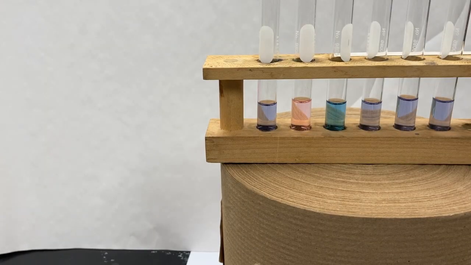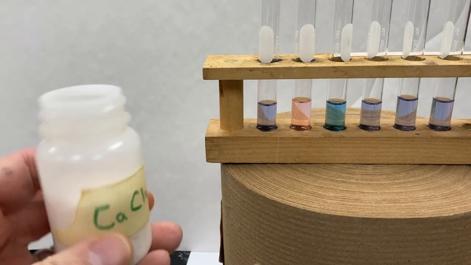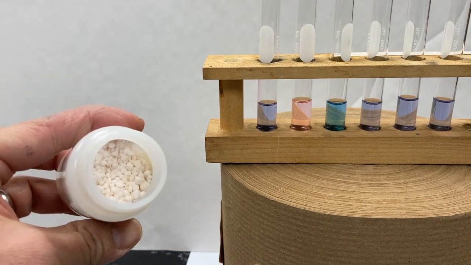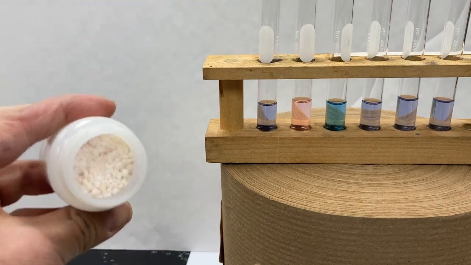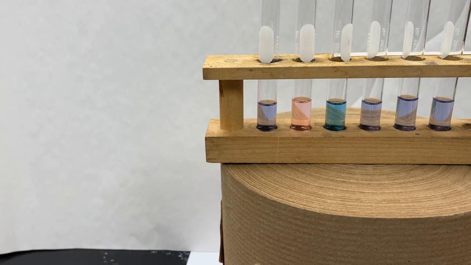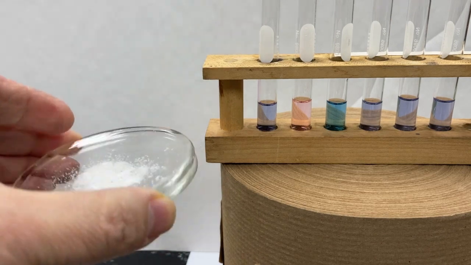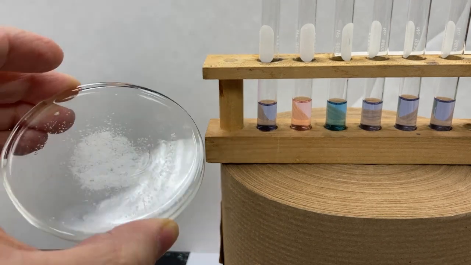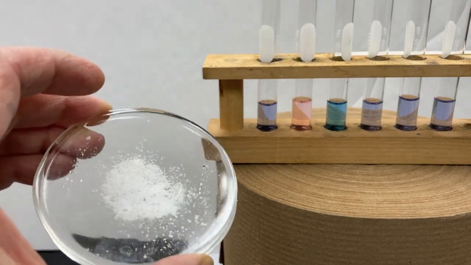To tube 4, we're going to add calcium chloride pellets. Calcium chloride pellets are hard, and to make the reaction happen faster, I had smashed some between two watch glasses, and that's going to make them dissolve faster and react faster.